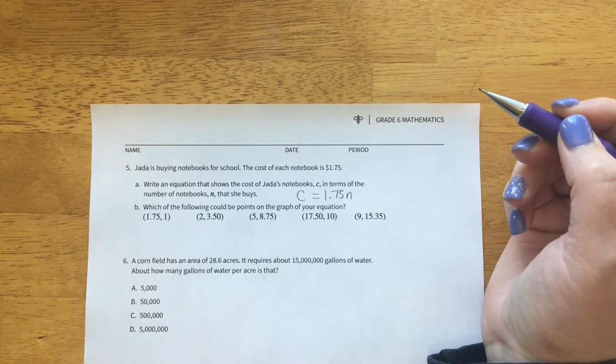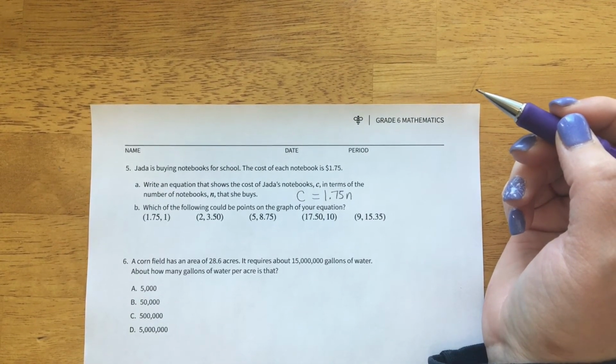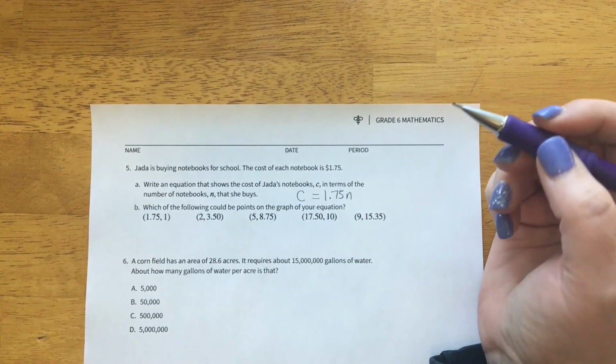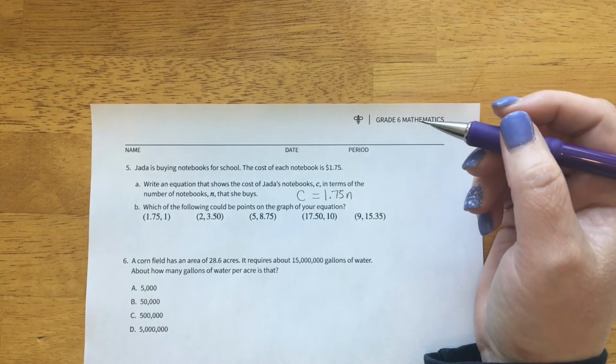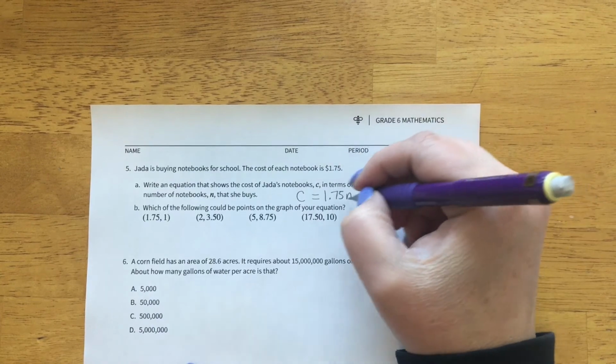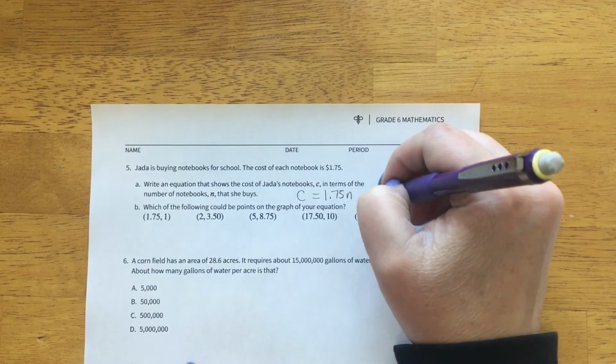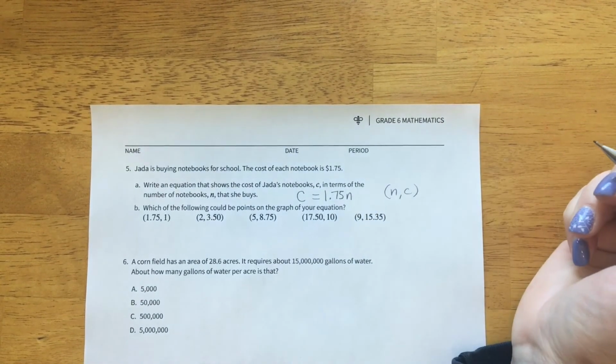Very, very good. Part B, which of the following could be points on the graph of your equation? Ooh, so if we were going to graph our equation, our ordered pairs would be (N, C), right?